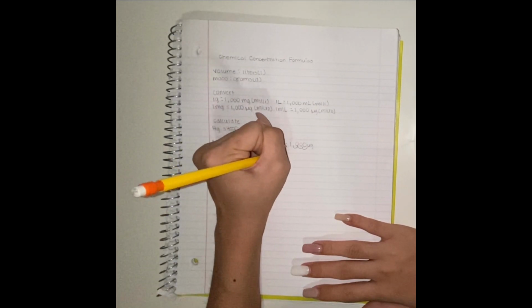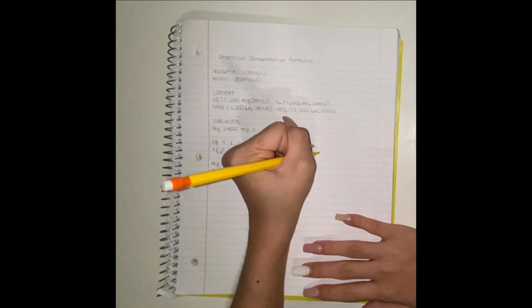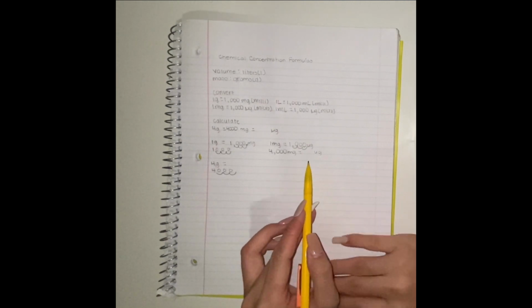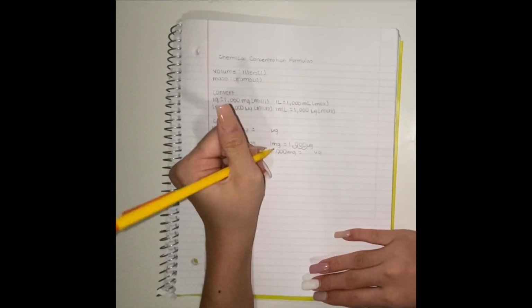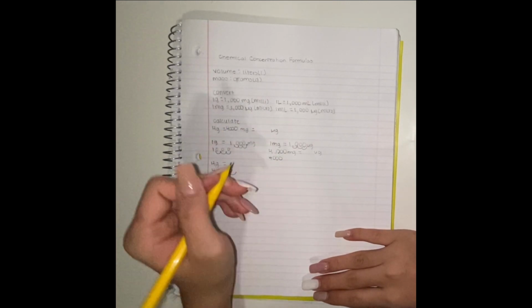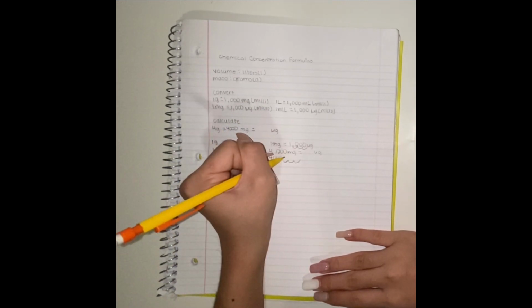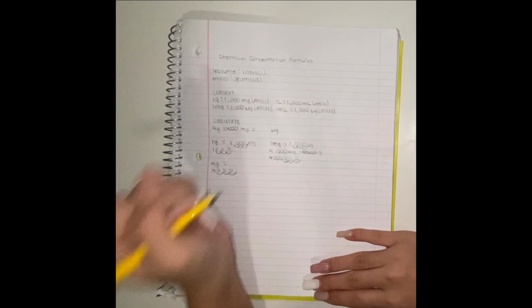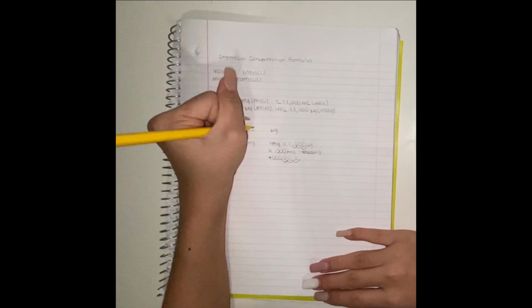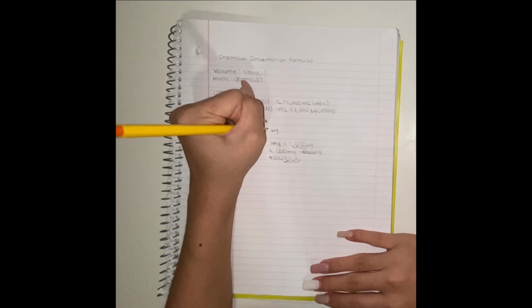Now, we are trying to find how many micrograms are in 4,000 milligrams. So we would do the same thing we did last time, because 1 milligram equals 1,000 micrograms. This means that the decimal point was moved 3 times to the right to get 1,000 micrograms in 1 milligram. So we'd move the decimal place 3 times in 4,000 to get 4 million micrograms.